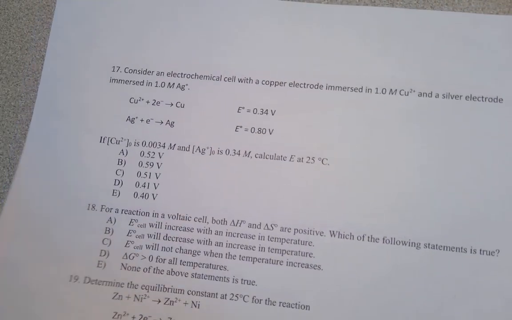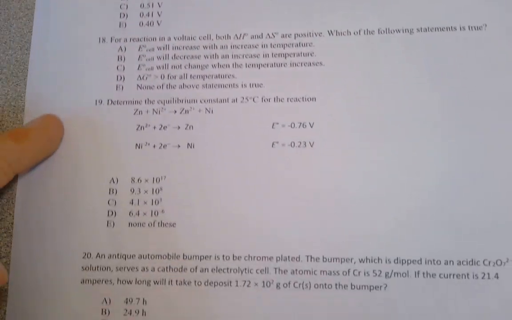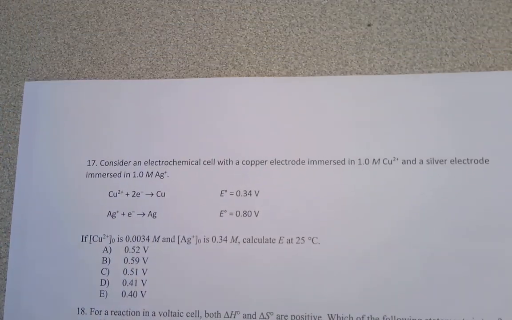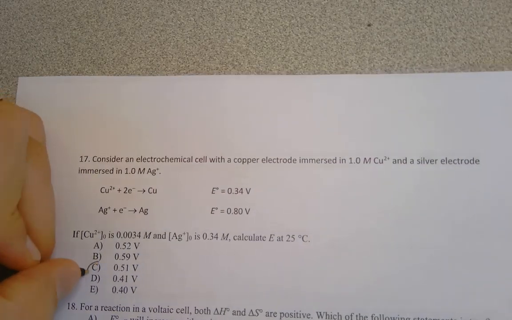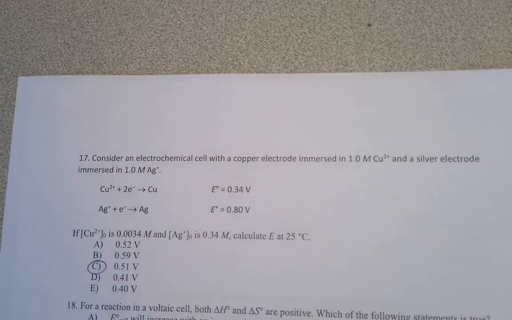17, we need like an electroplating one. That's too many Nernst equation. Nernst equation is neat, but this is another Nernst equation one. The answer key I posted, that's just a C, right? That's just Nernst equation. We can handle doing Nernst equation stuff.